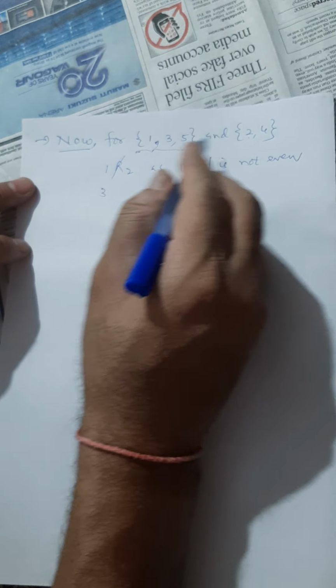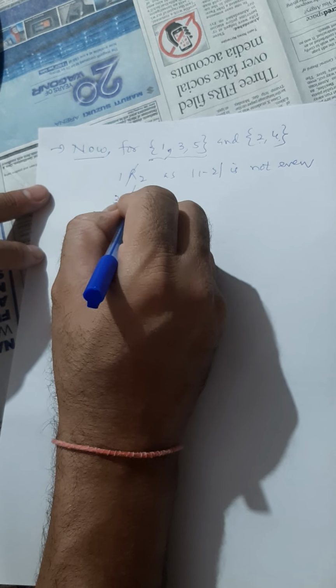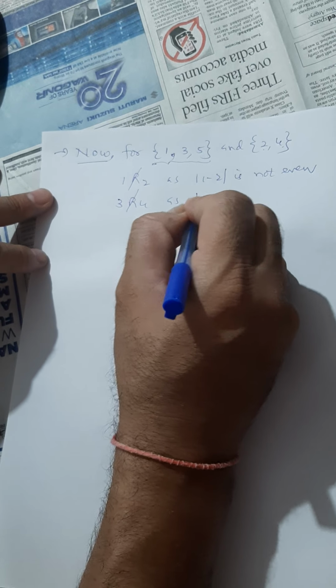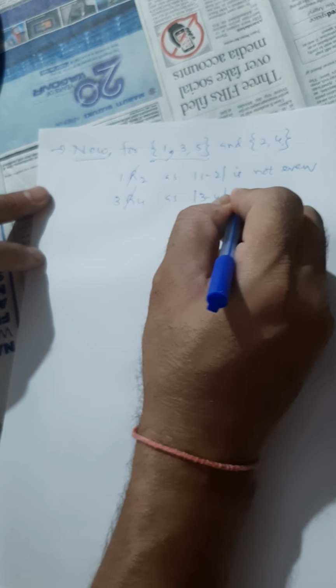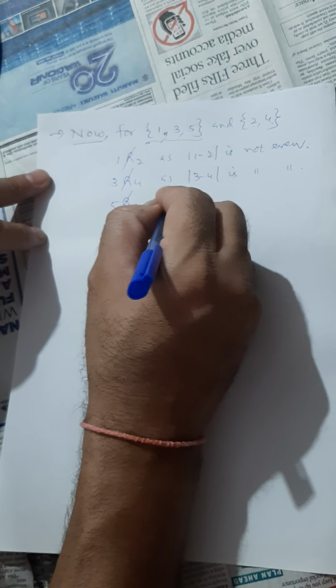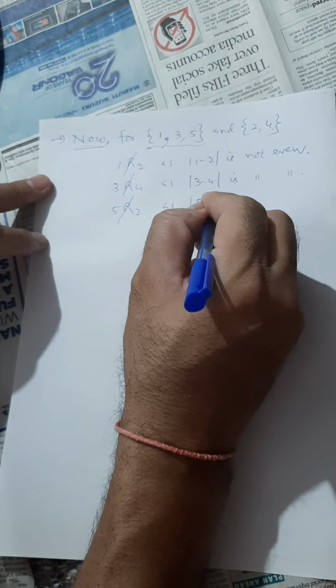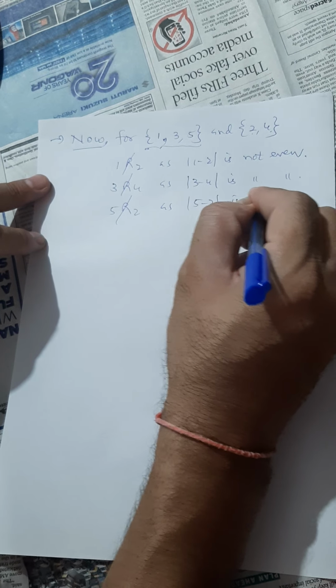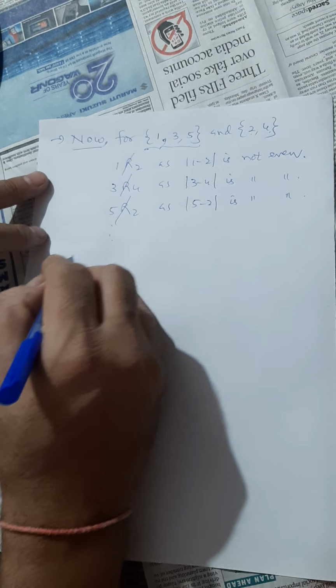Suppose I have taken 3 from here and 4 from here, 3 is not related to 4 because 3 minus 4 is not an even. If I take 1 from here, suppose 5, and 2 from there, again not related because 5 minus 2 is not an even, and so on.